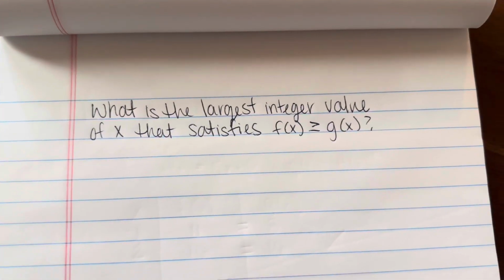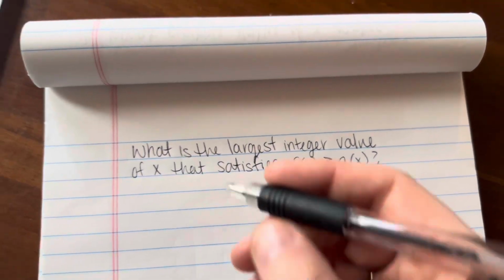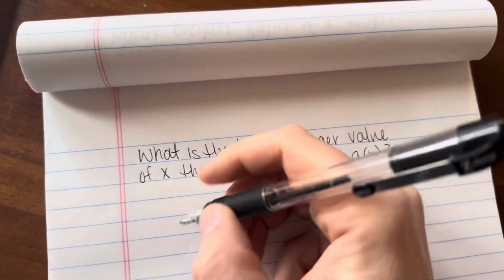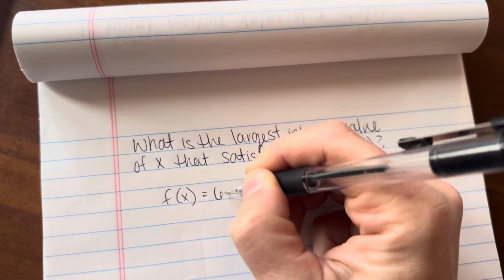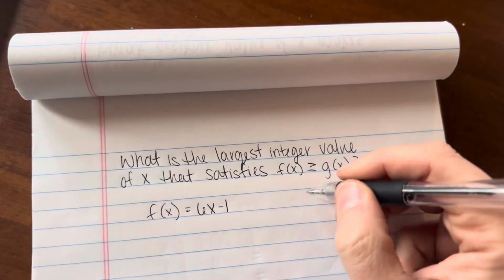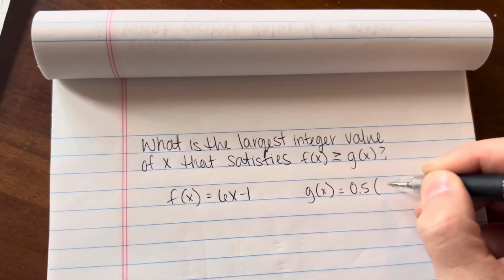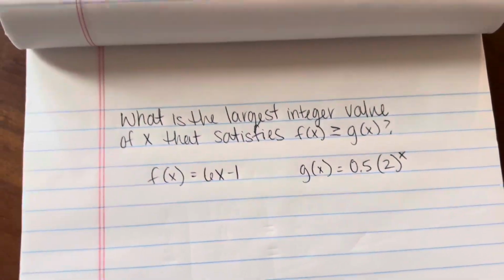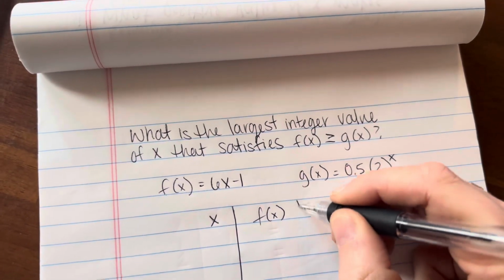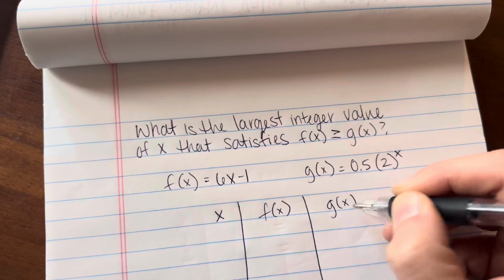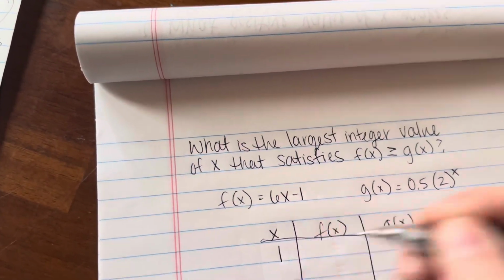All right, so the last one that we're going to look at says, what is the largest integer value of x that satisfy where f of x is still greater than g of x? So f of x is going to be equal to 6x minus 1, and g of x here is going to be equal to 0.5 times 2 to the x power. So again, we'll set up our x, f of x, g of x table. And we're going to start with number 1.